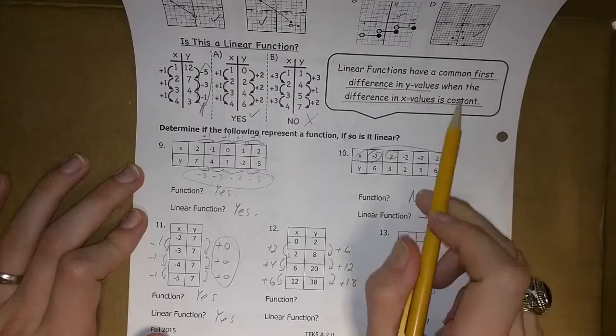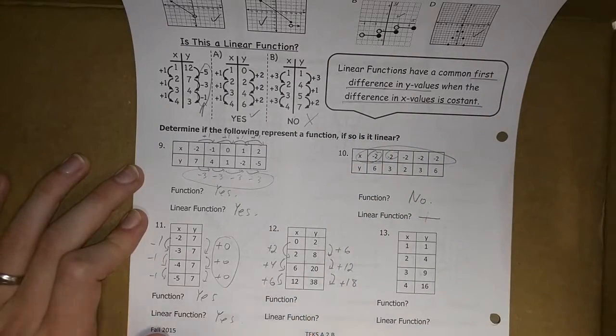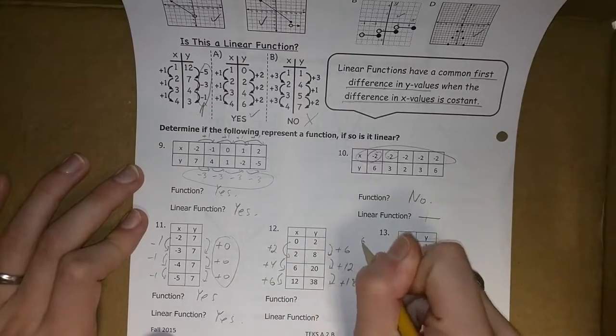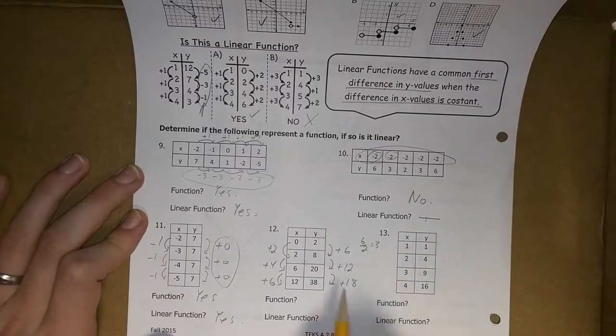Okay, now the key thing we set up here, when the difference in the x values is constant. Something that I notice here is that the x values are not constant. But what I can do, and I may have to do this occasionally, is look at how much the y is changing compared to the x. So the y compared to the x is 3.